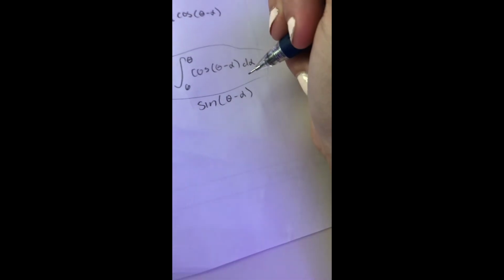So when you integrate this, if I just ignore this mess of a coefficient off to the side, when you integrate cosine, it's sine of theta minus alpha. But since we're taking the integral with respect to alpha, you have to like de-chain rule.